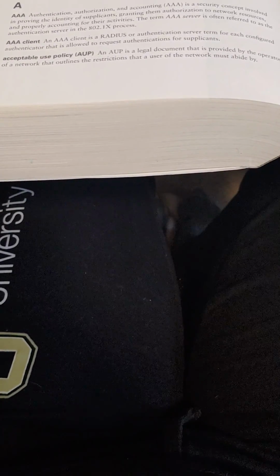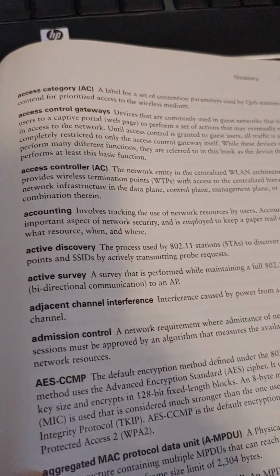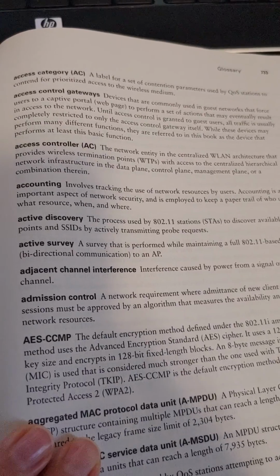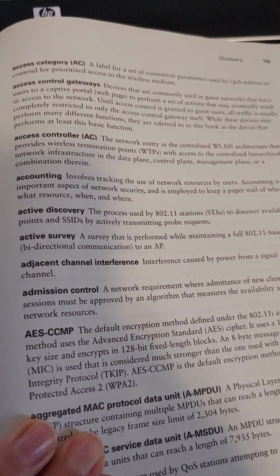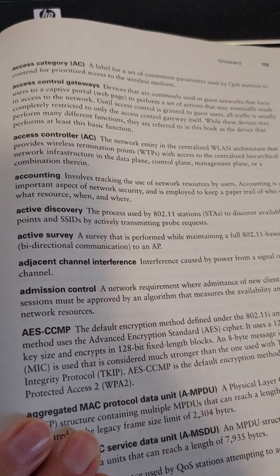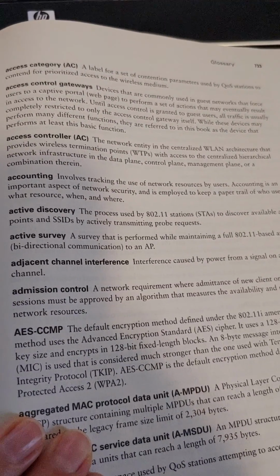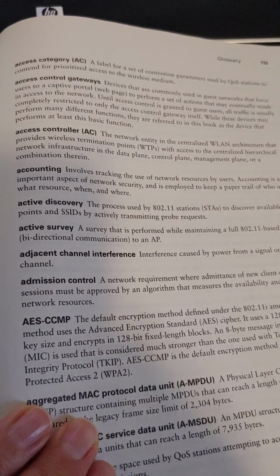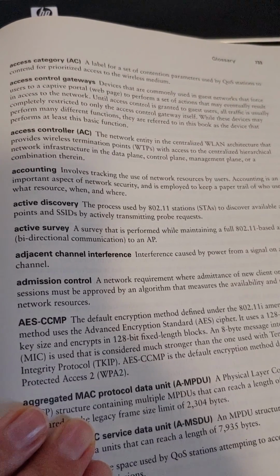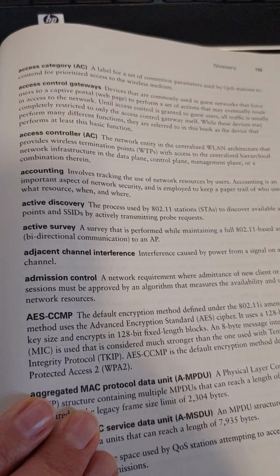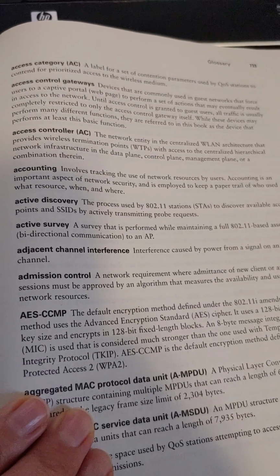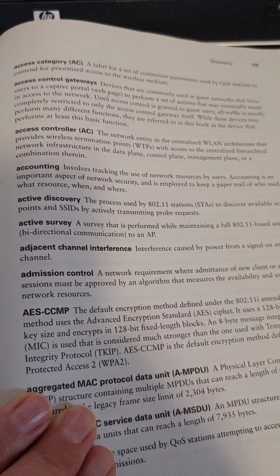Acceptable Use Policy, AUP, is a legal document that is used by the operator of a network that outlines the restrictions that a user of the network must abide by. Access Category, a label for the set of contention parameters used by QoS stations to contend for prioritized access to the wireless medium. Access Control Gateways, devices that are commonly used in guest networks that force users to a captive portal or a web page to perform a set of actions that may eventually result in access to the network.